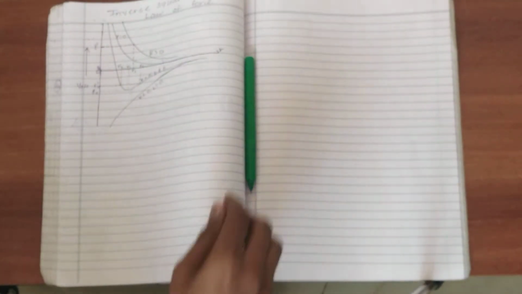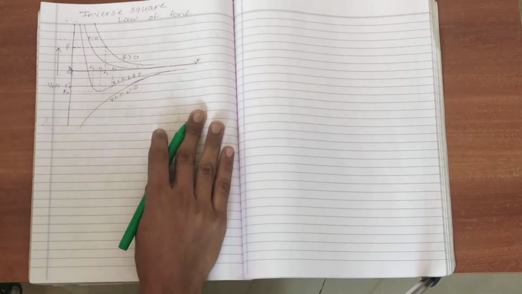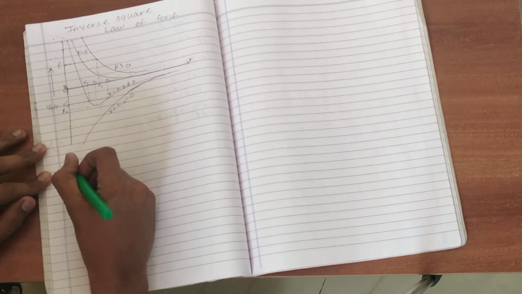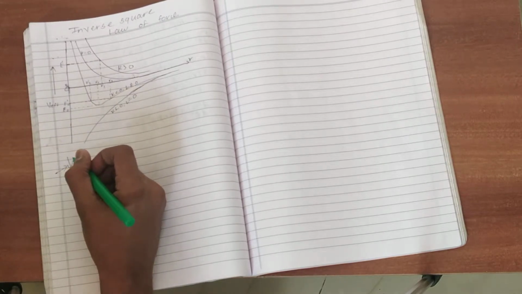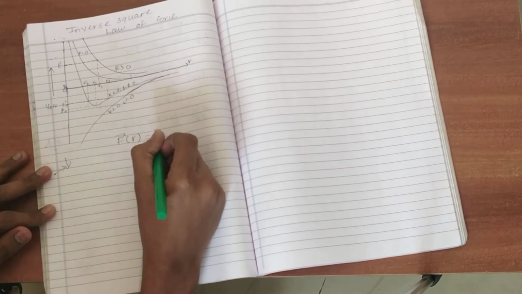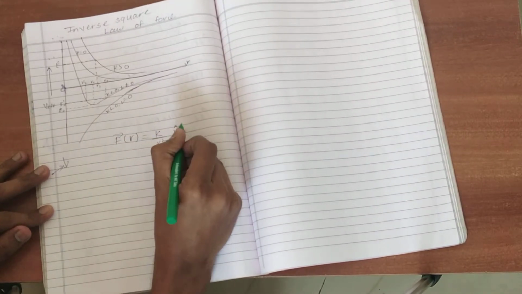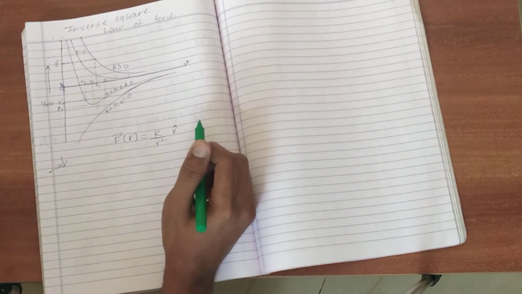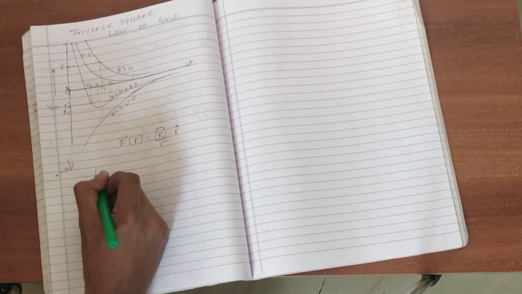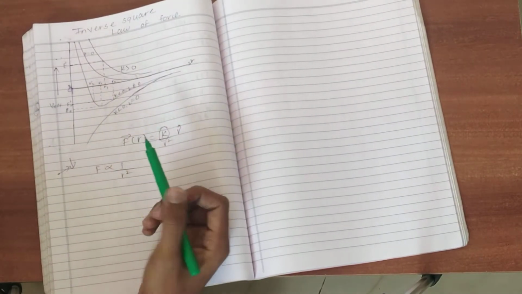Now we will see the inverse square law. So what is the inverse square law? It states that as the distance increases, the force decreases. The inverse square law is given by F vector of r equals k upon r square r cap. It's the vector form of it. Here k is a constant and r square is the distance. So you can say that F is inversely proportional to 1 upon r square.